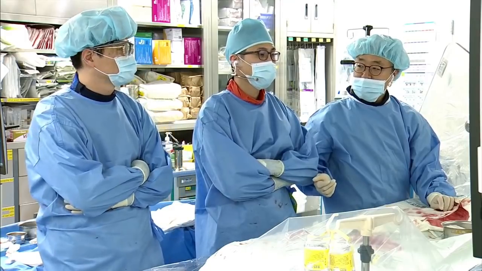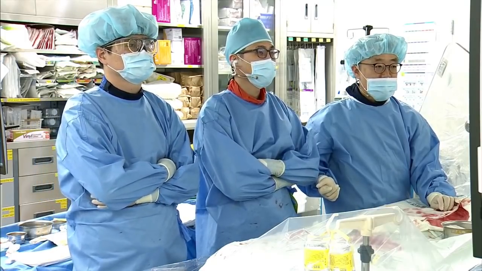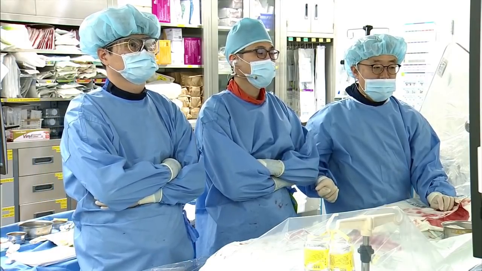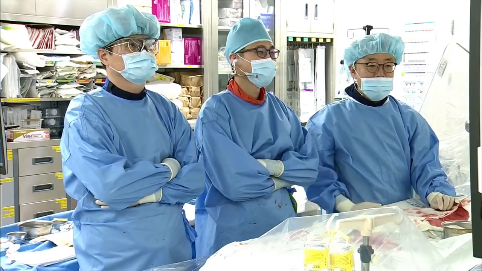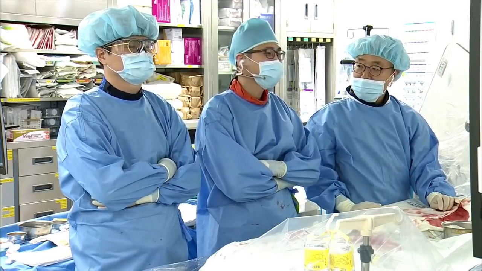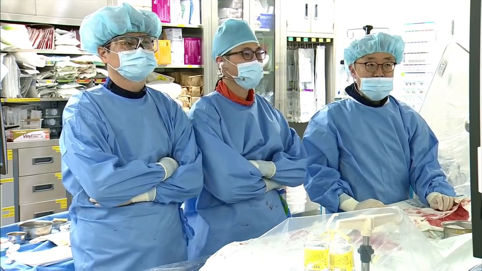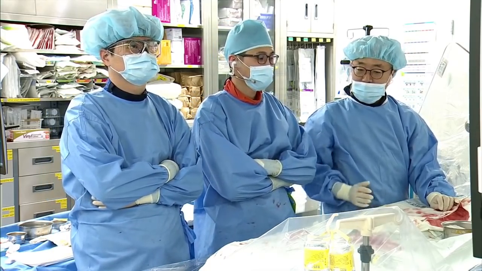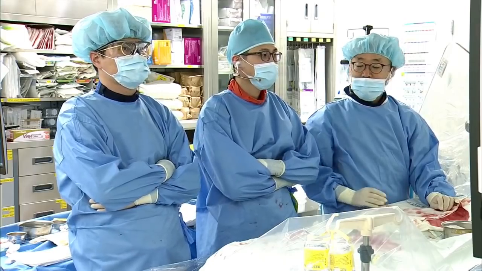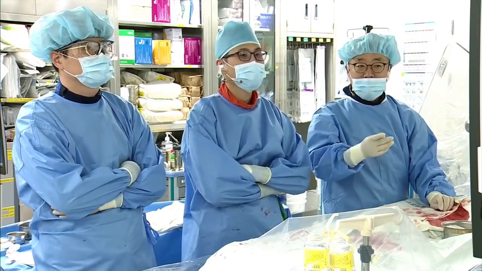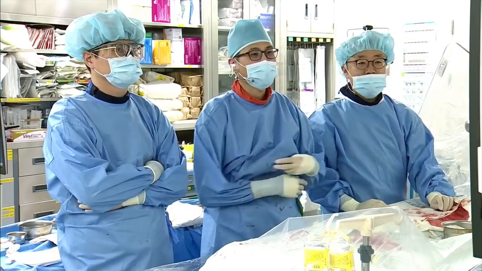My first assistant is Cheol Lee. He is our previous fellow, now assistant professor at Gaemyeong University Dongsan Medical Center. Another is our senior fellow, Seung-Jung. We all do the left main PCI together. Okay, Professor Lee, can you explain the patient background?